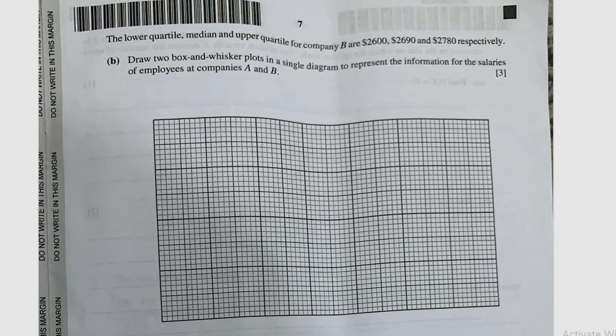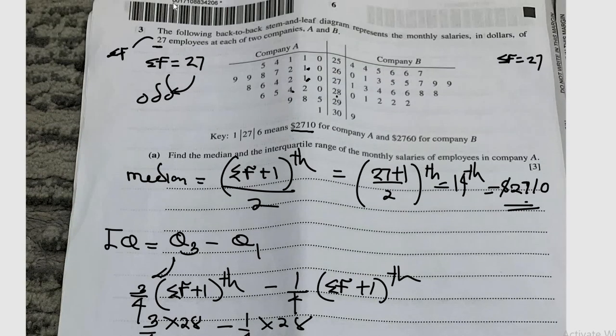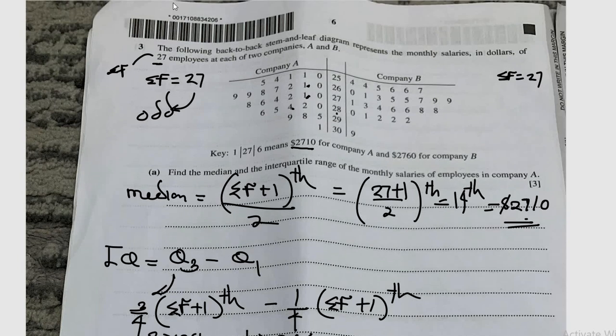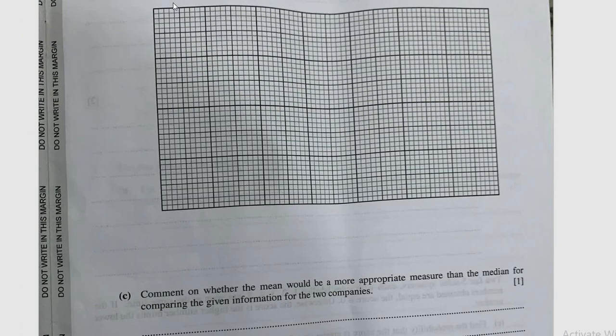Now the next one is the graph. The lower quartile, the median, the upper quartile for the company B. Now we're talking about B at $2,600, $2,690, $2,780 respectively. Draw 2 box and whisker plots in a single diagram to represent the information for the salary of the employee A and B. Now I'll use black for A. For A, the lowest is 250. As you can see, that's 2500, and the highest is 31. That's 3100.